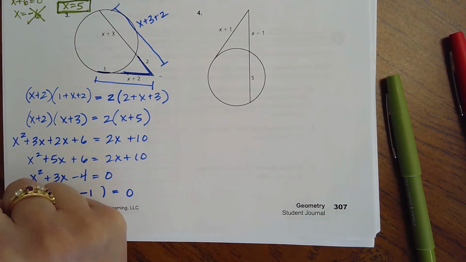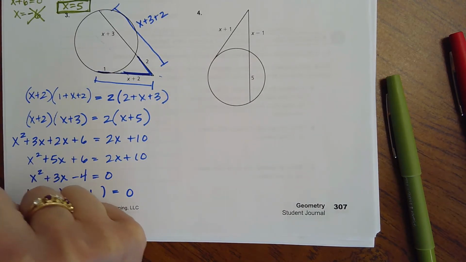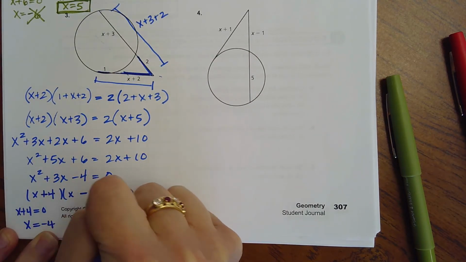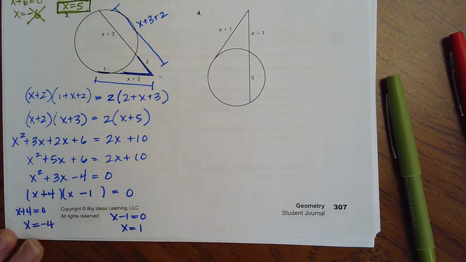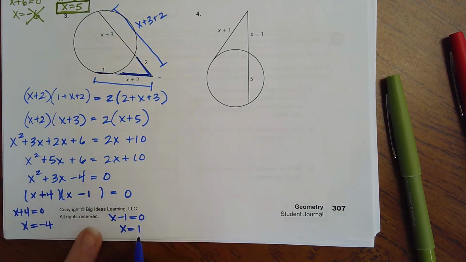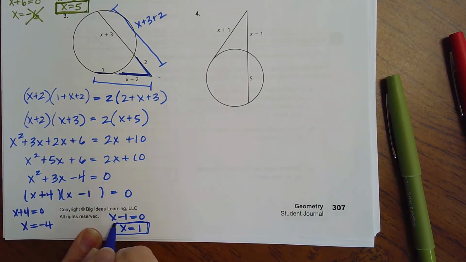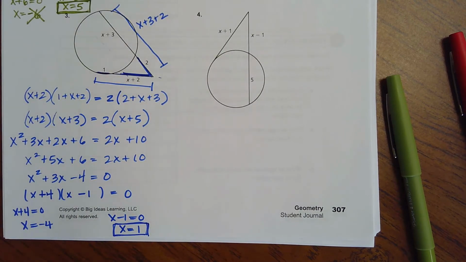Set each of those equal to 0, so I get x to equal negative 4, and then I get this one over here, I would get x to equal 1. There's only one reasonable answer. We're not going to have a length to be a negative, so my only answer here is x equals 1.